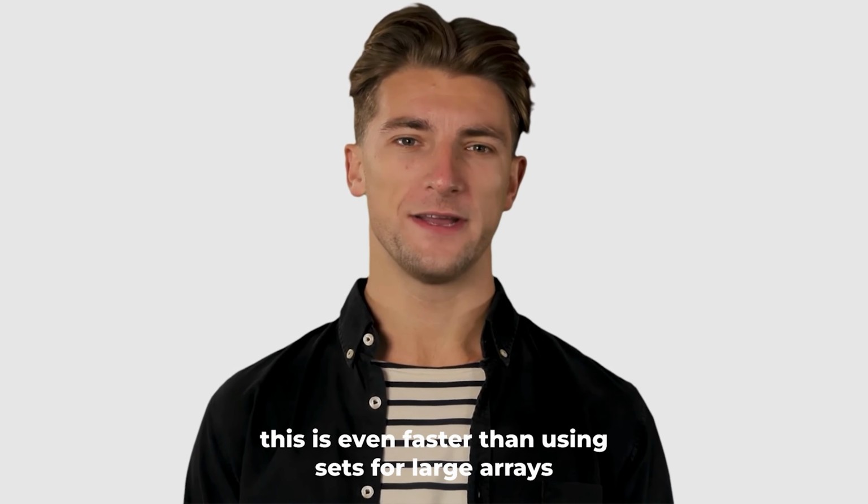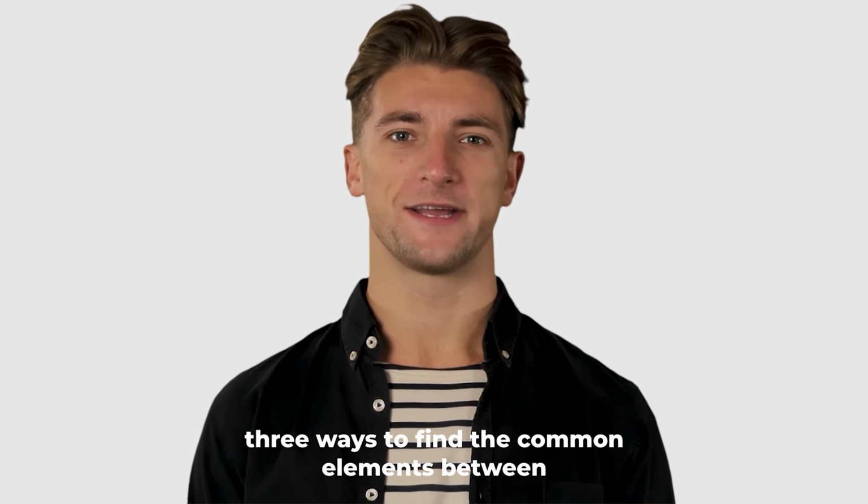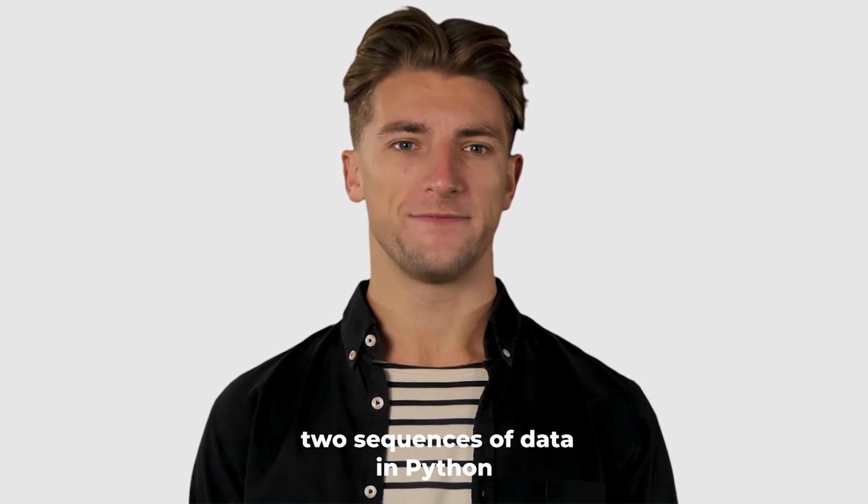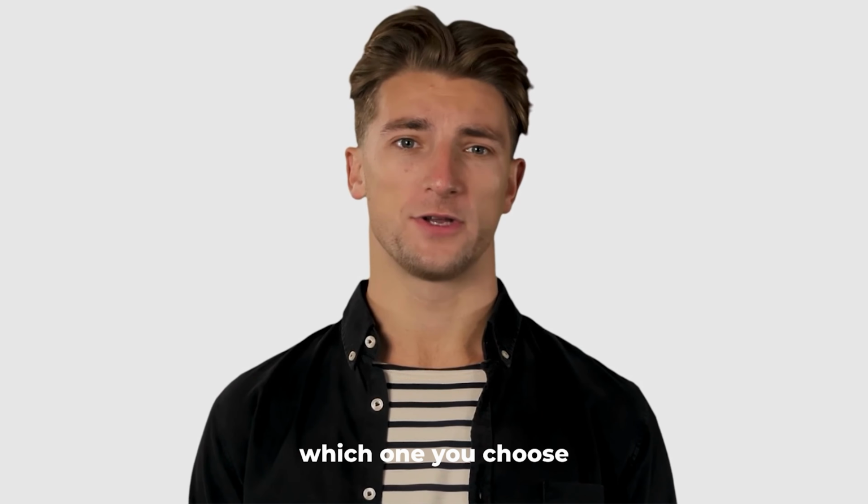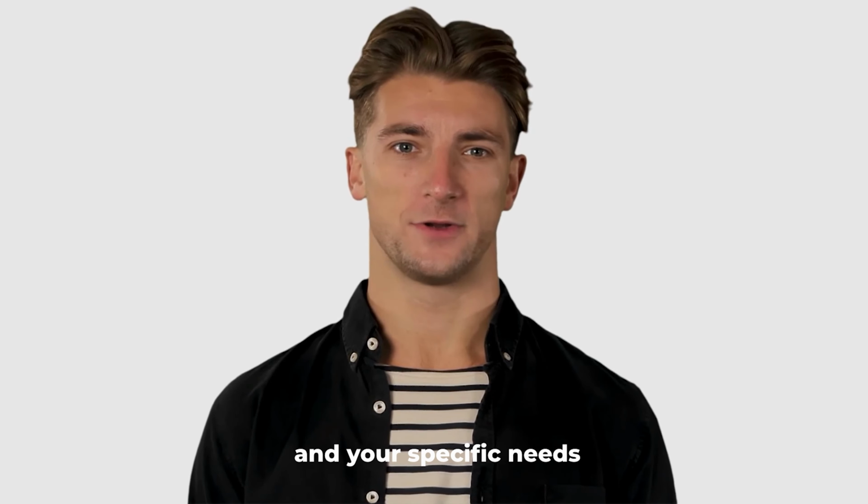This is even faster than using sets for large arrays. So there you have it, 3 ways to find the common elements between two sequences of data in Python. Which one you choose depends on the size of your data and your specific needs.